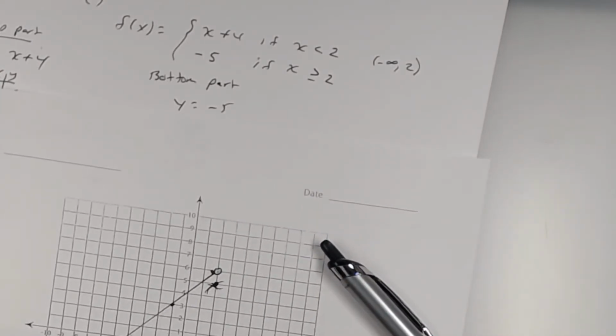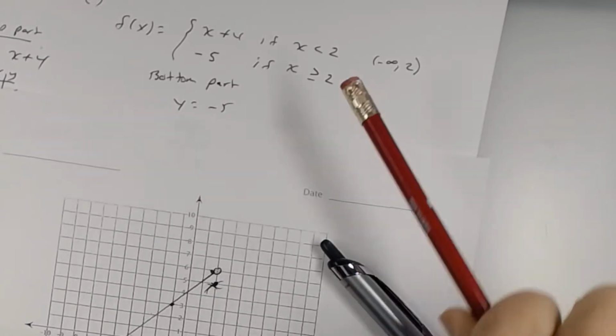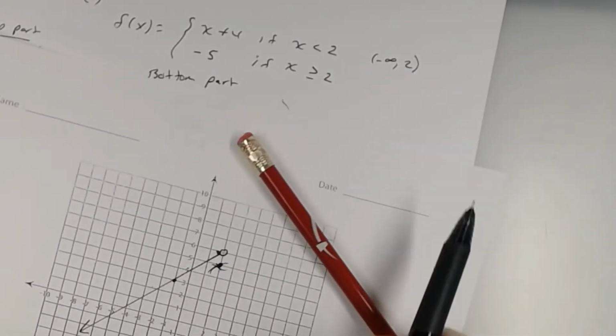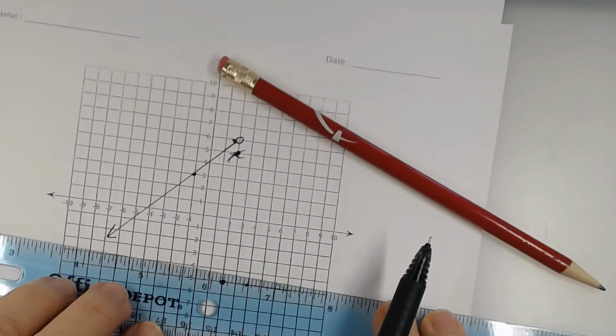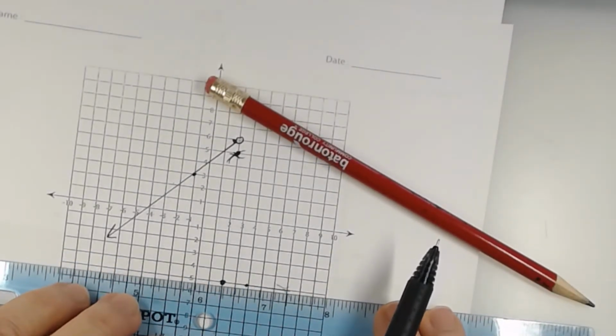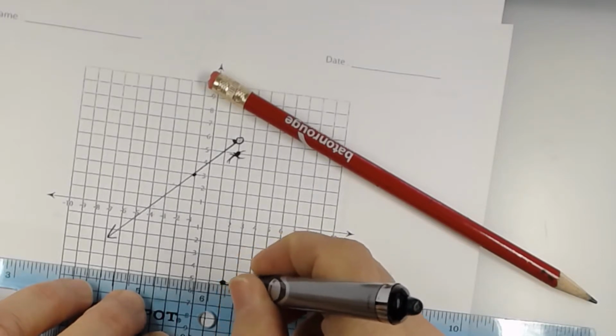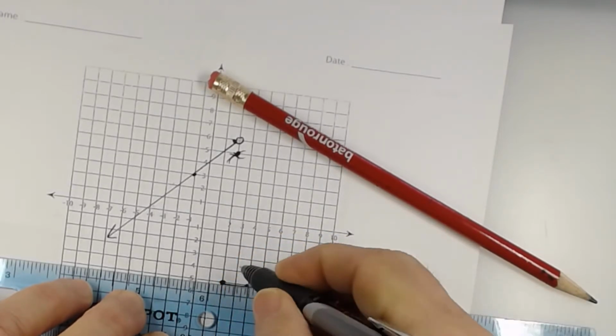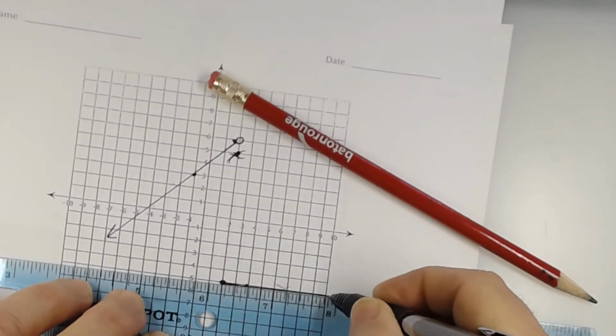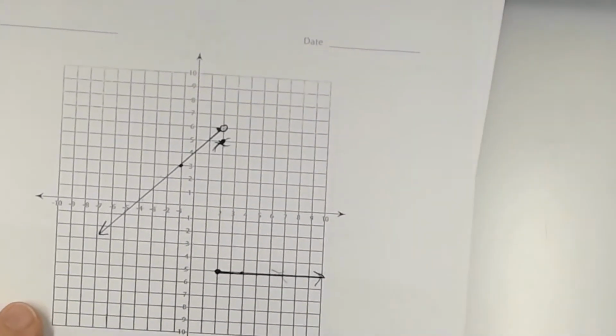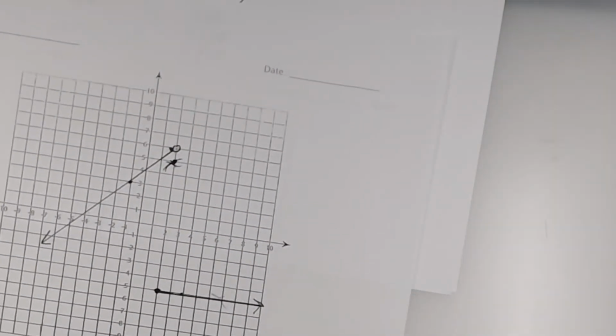Okay? So I got to erase this part. And so it's actually going to be here. So you're going from x equals 2 to any x value to the right of it with an arrow. Don't forget to draw an arrow. So that's your graph. That's the graph of the piecewise function.